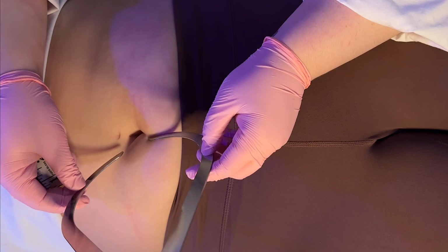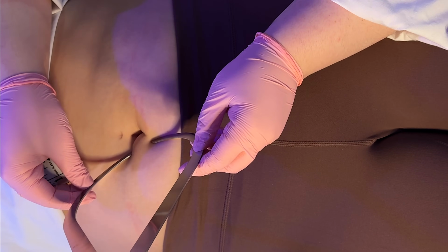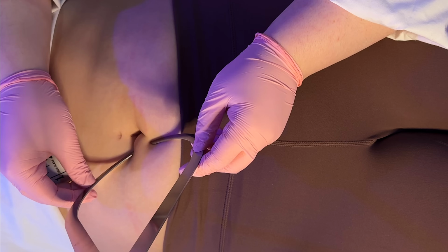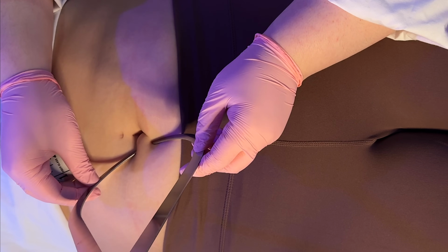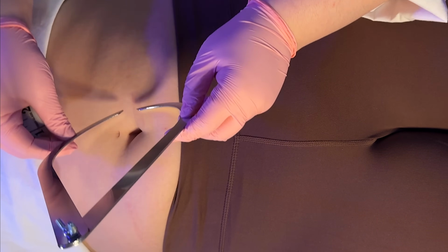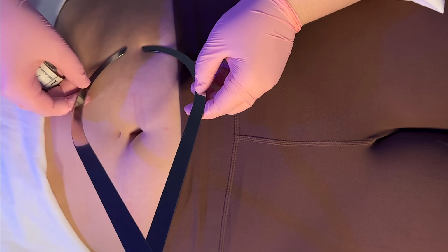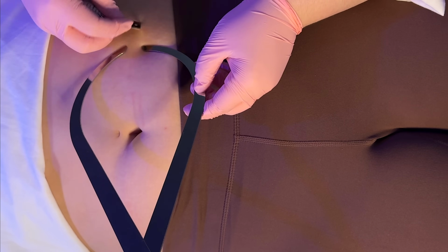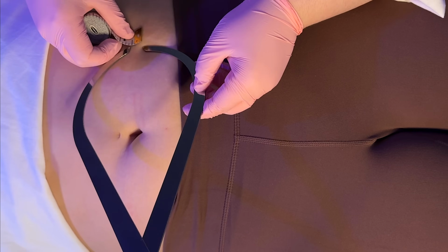And now I'm going to measure just this little pocket of swelling that I see here. Okay. So I estimate that's at about 3/4 of an inch there. Okay. So there's some very slight swelling on this side. Okay.